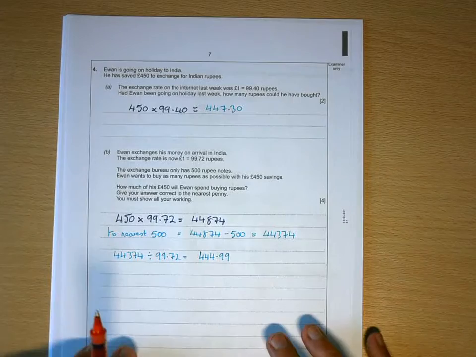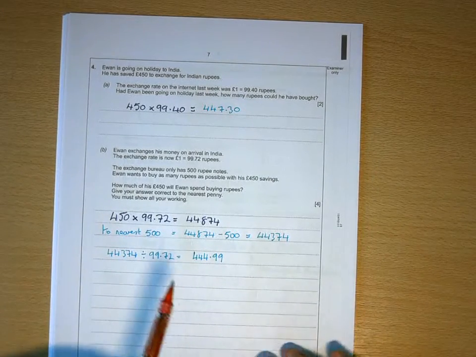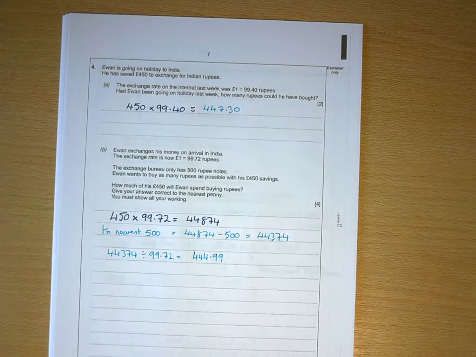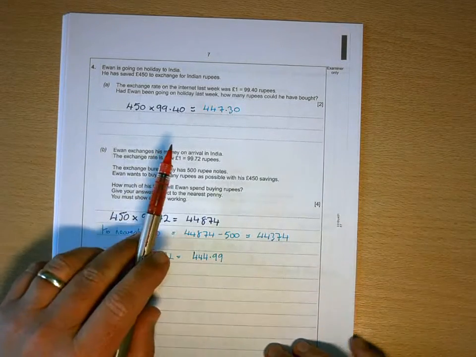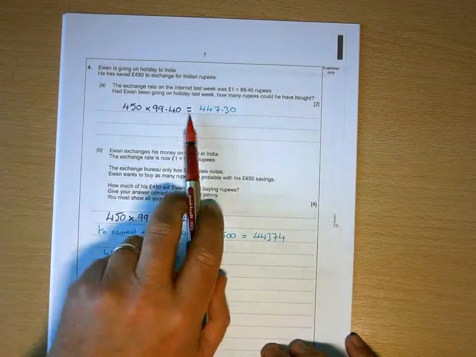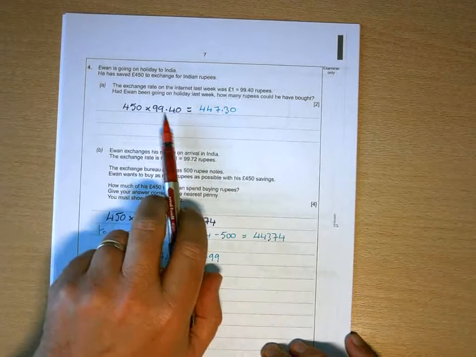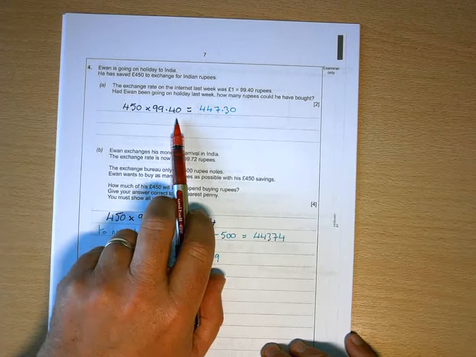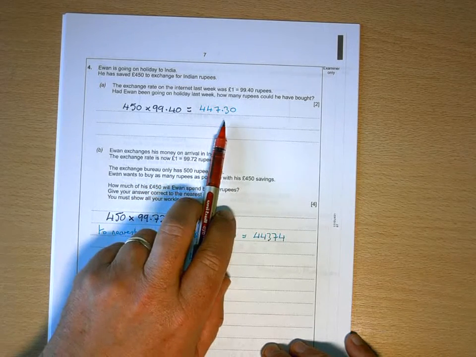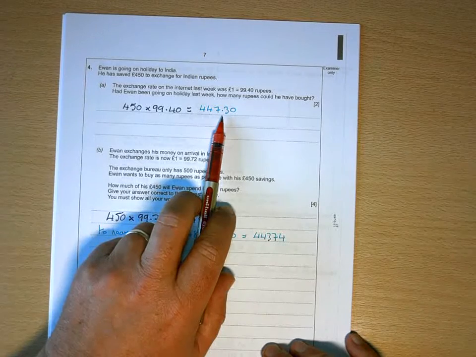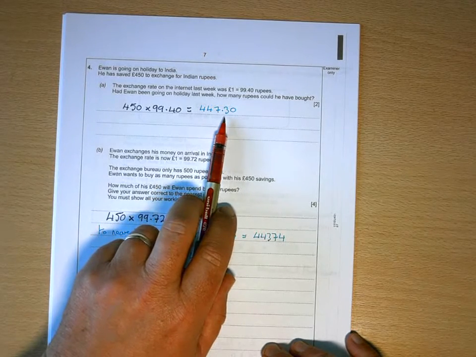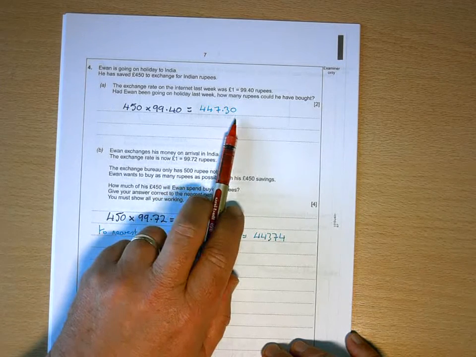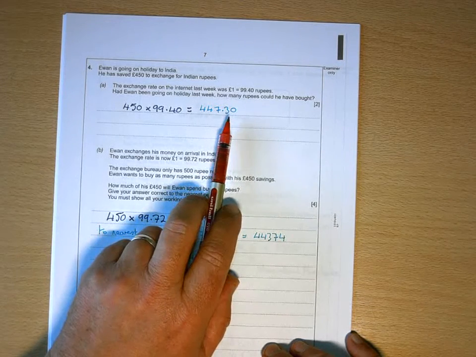With question 4, which was on exchange rates, many students got full marks on part A, but a couple of common mistakes were, once they'd calculated that and written that down, they would then look at the answer, which had no decimal point in, and decide to insert a decimal point after two decimal places. So in inserting that decimal point, they've ended up with an incorrect answer.